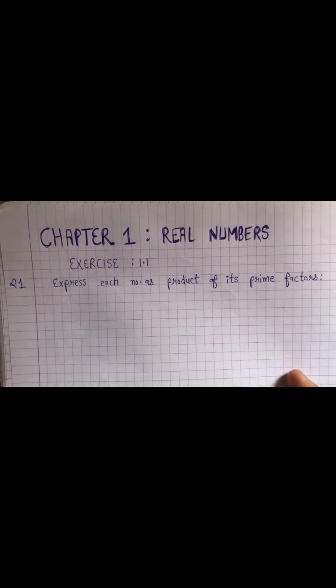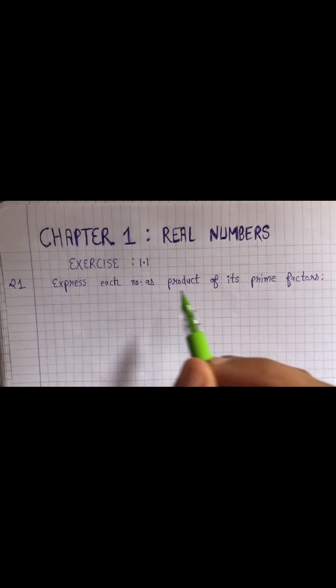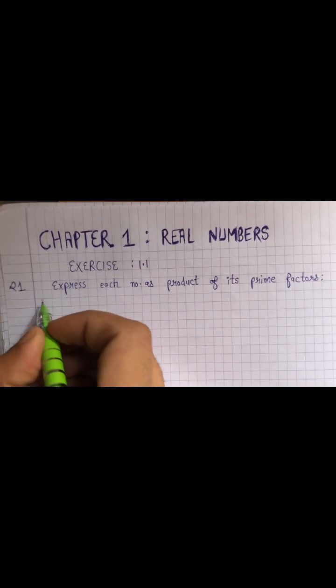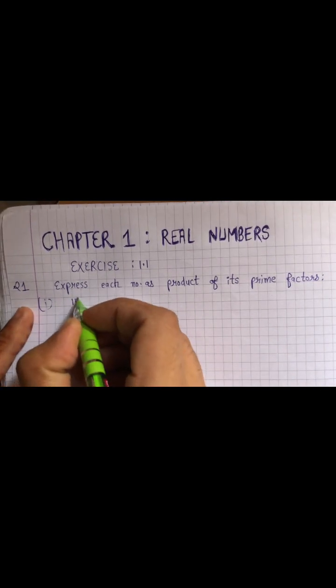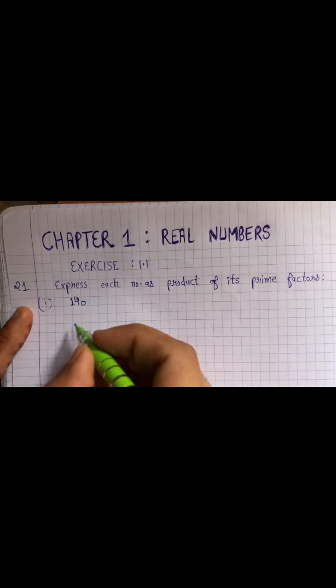Today we are going to start NCERT exercise 1.1. So our first question is express each number as product of its prime factors. First part is 140. To find the prime factors of 140, proceed.